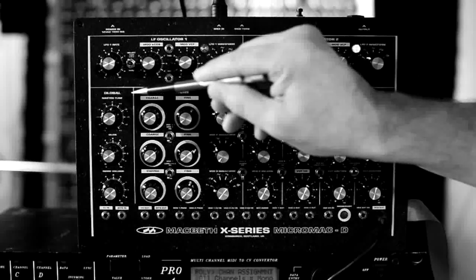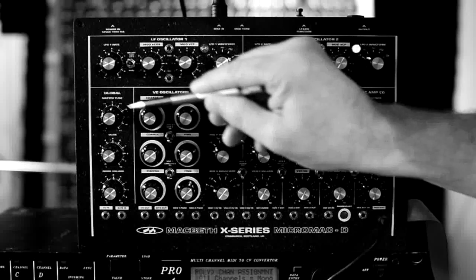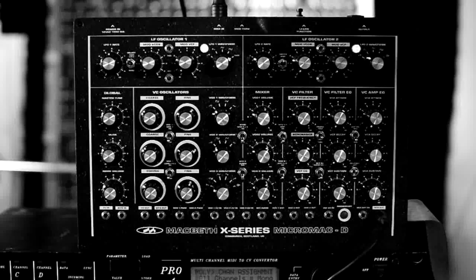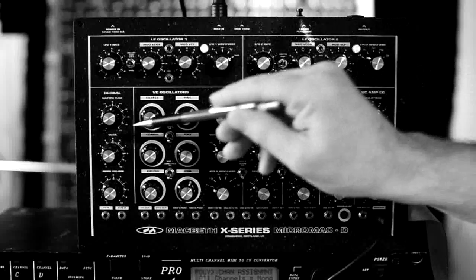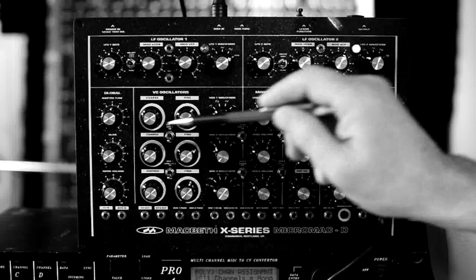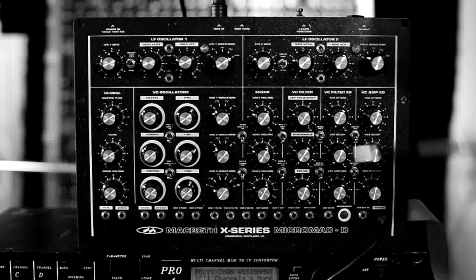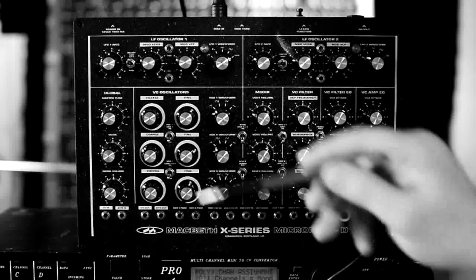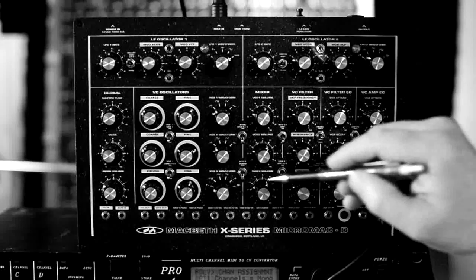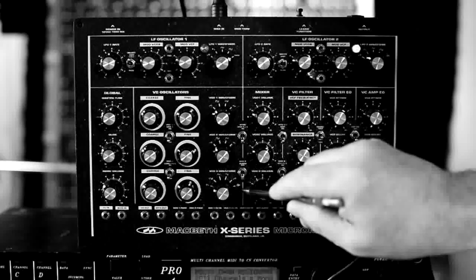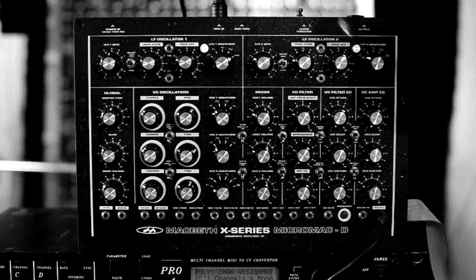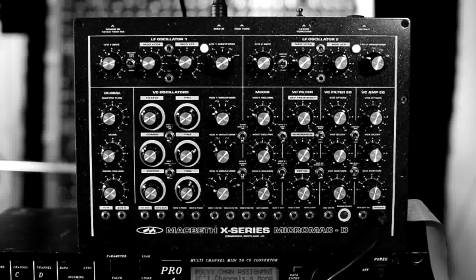We have in this global section a master tune control, so you can adjust pitch to your other instruments quite easily. We have a generic glide which affects the oscillators and the filter section. We've got a white noise generator here, and we also have a noise as the 5th or 6th setting here, and that's a pink noise, which is great for modulation.